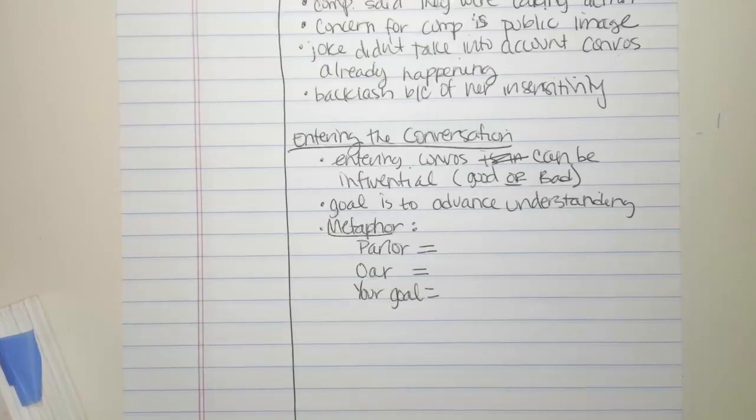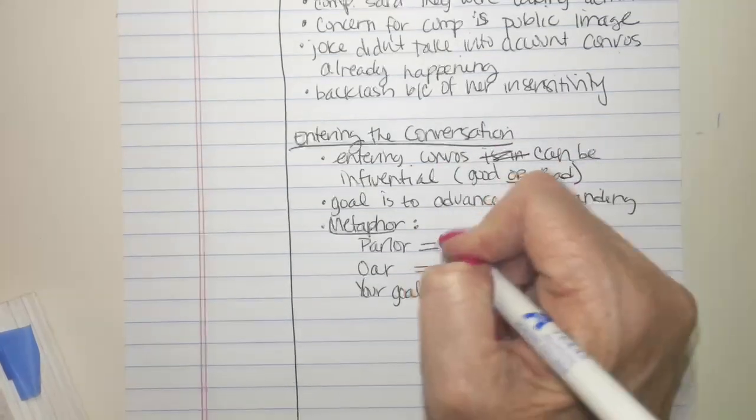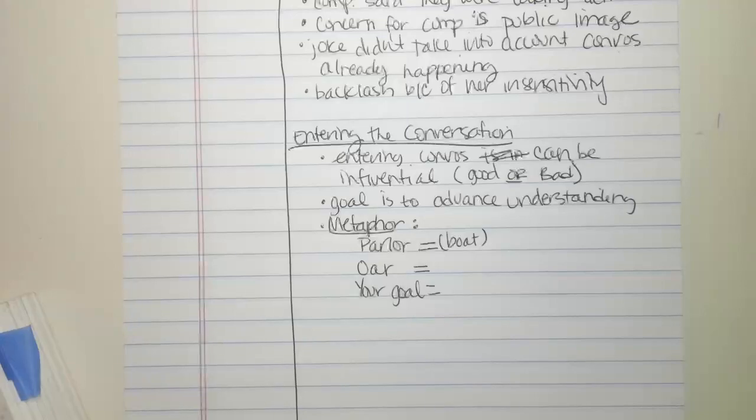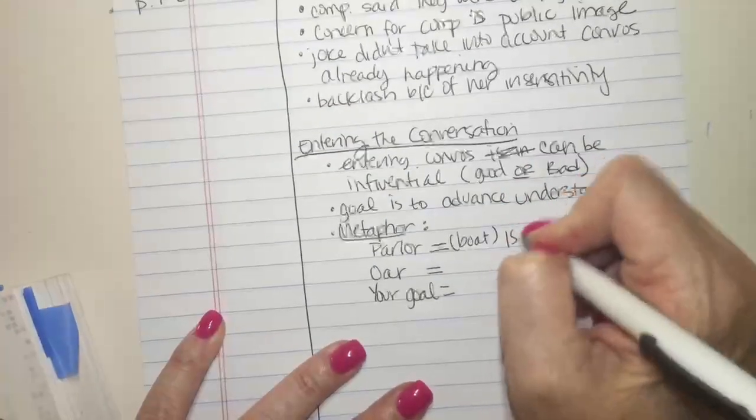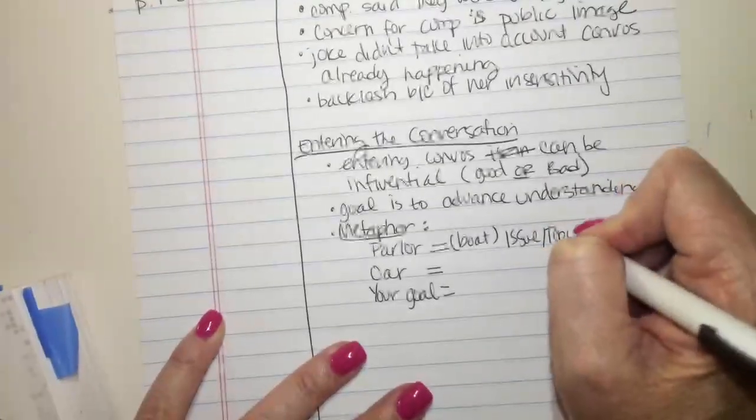Okay, so what does the parlor represent? Okay, it is the boat, right? But what does that represent? Okay, yeah, the parlor is like the issue or the topic of a conversation already happening.